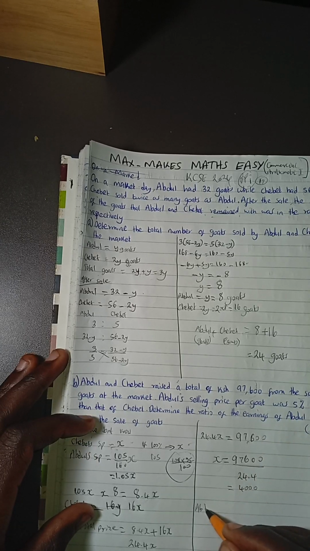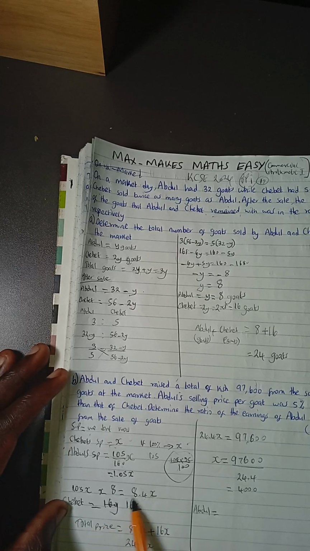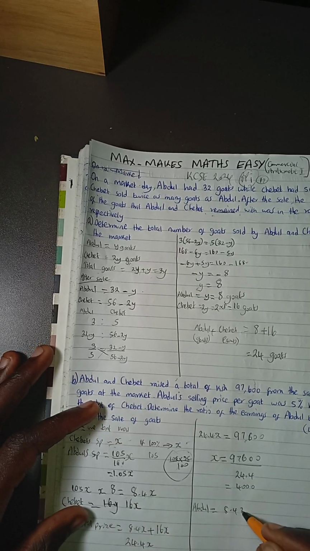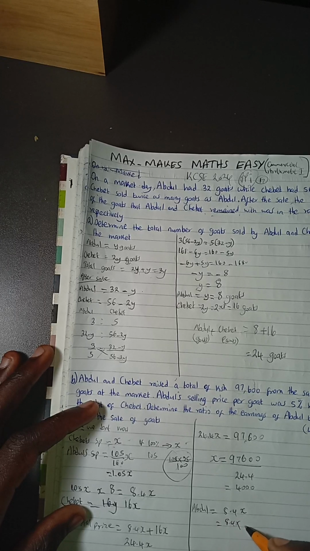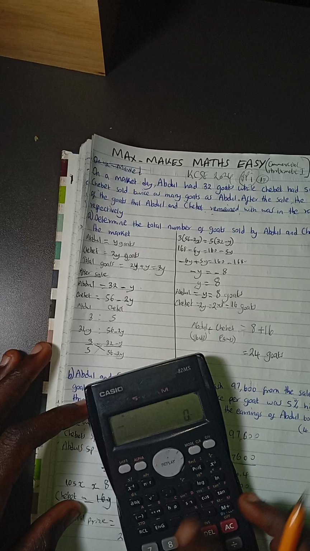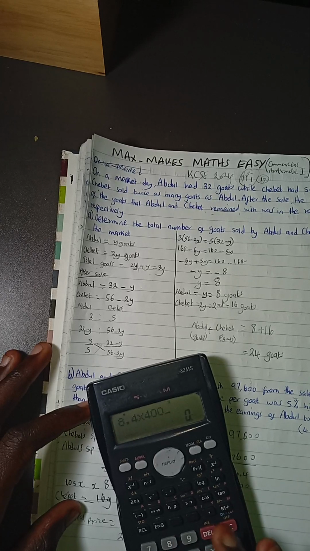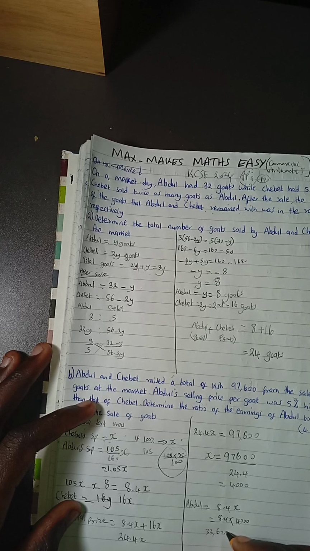So Abdul is equal to, we are told here, Abdul is equal to 8.4 X. So that becomes 8.4 times 4,000. That is 33,600.